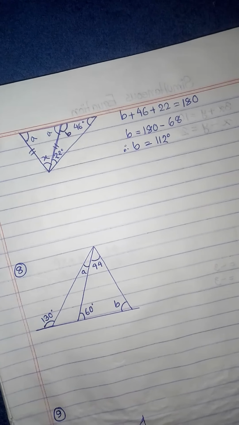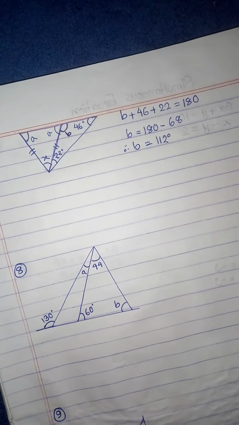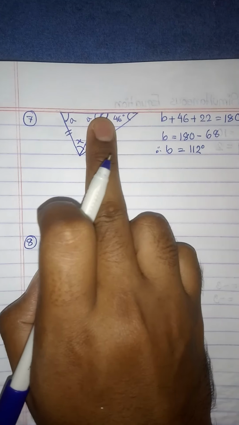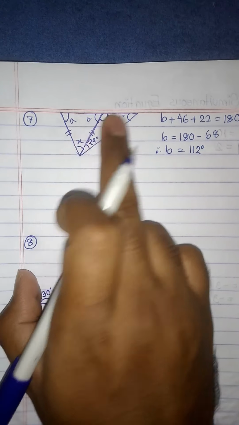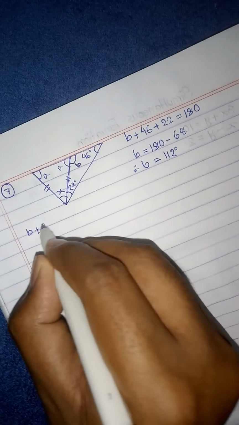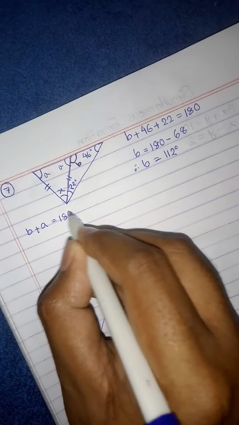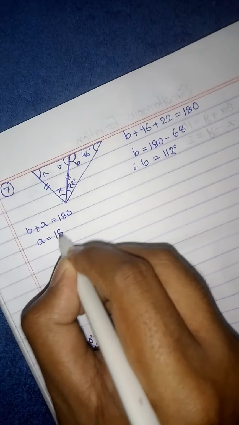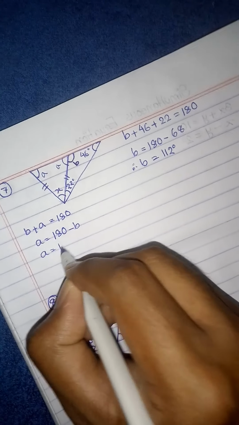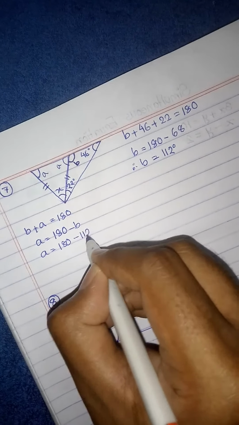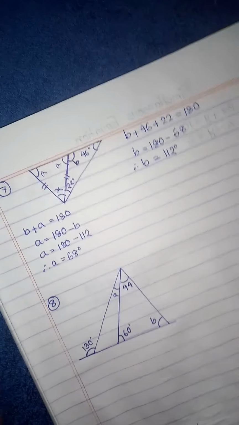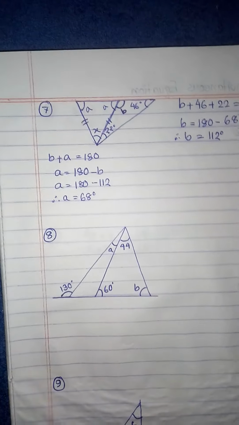So this is the answer for B. Now you can easily see that B and A have a straight line relationship. So B plus A equal to 180 degrees as well. So A equal to 180 minus B. B was 112, so the value of A is 68.